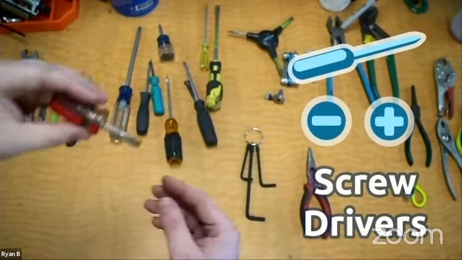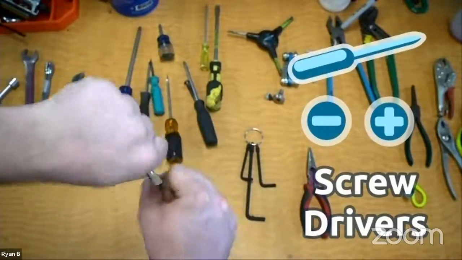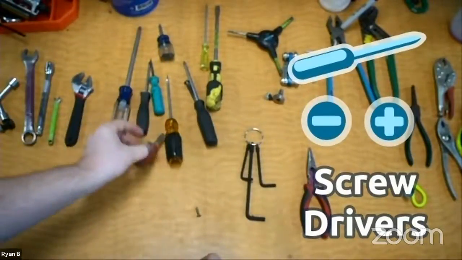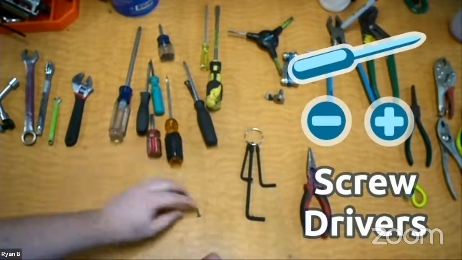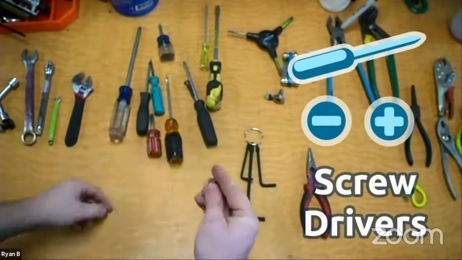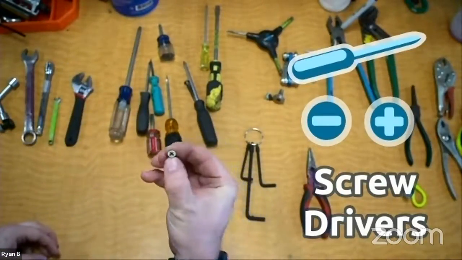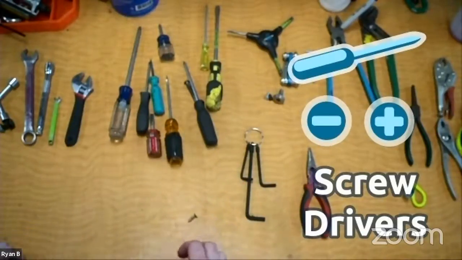So if you can use one that's this size, it's really easy because you're not going to slip as far and hurt yourself. So that's another point too. So using the right tool, obviously. There are screws that you can use a flathead and a Phillips head on the screw. But use the right size of screwdriver.